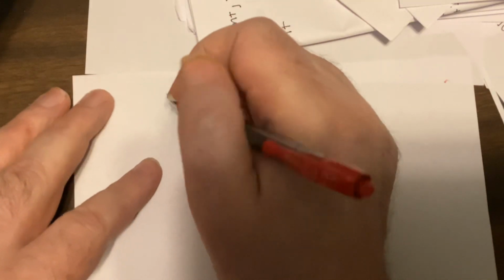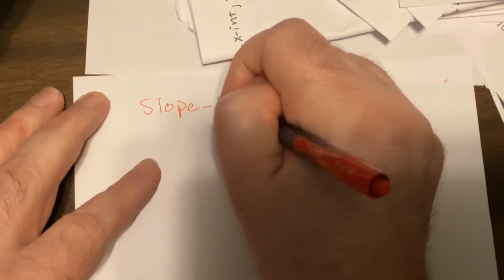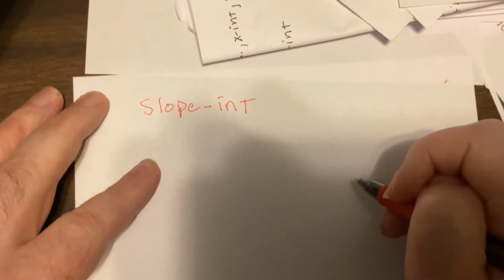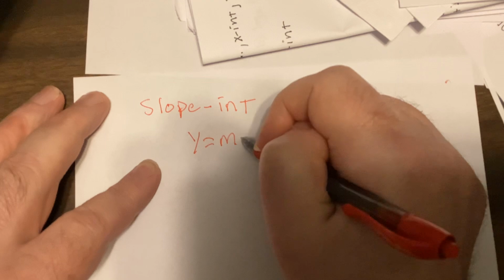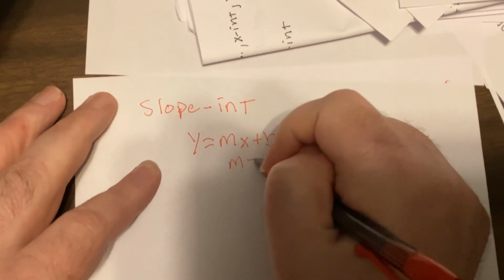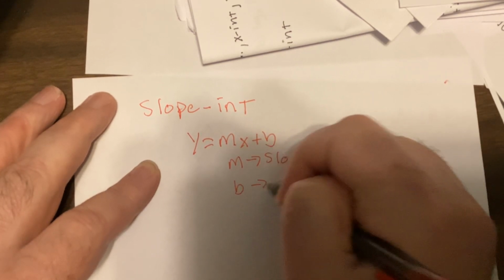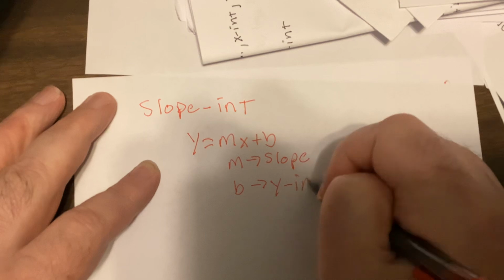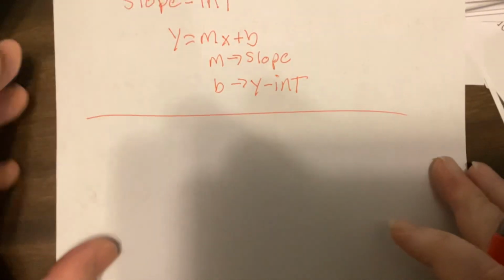So there's three formulas you need to know when finding the equations of lines. The first one is called slope-intercept. I'm going to abbreviate it. And slope-intercept we use today, y equals mx plus b, where m is your slope and b is your y-intercept. Probably need to remember this, I would think.